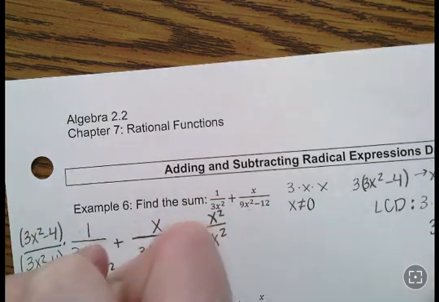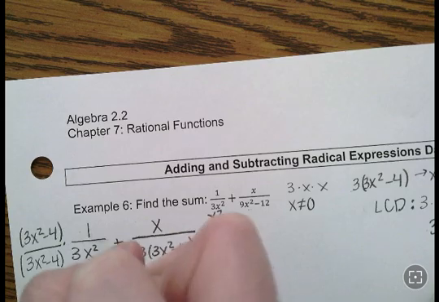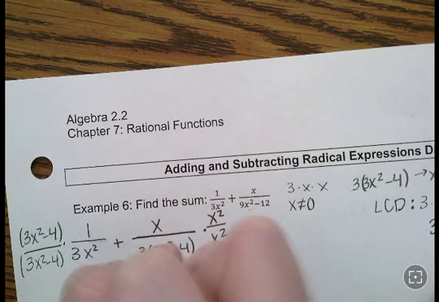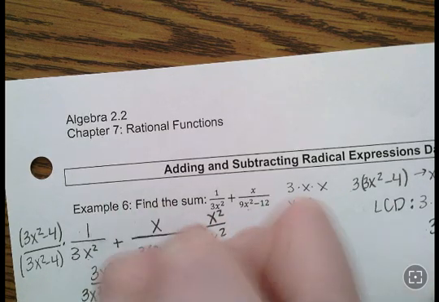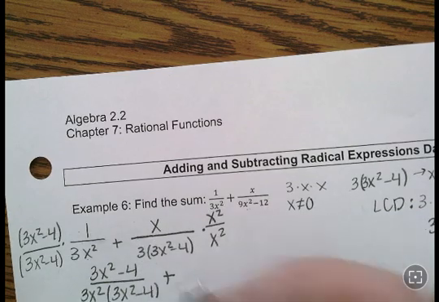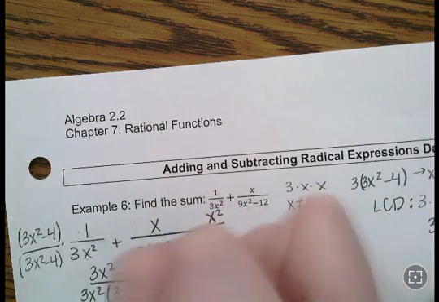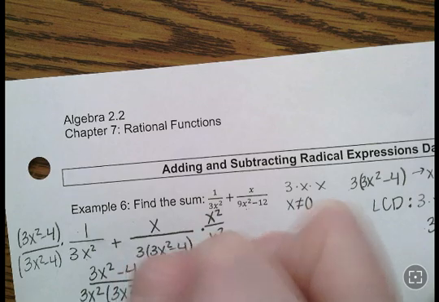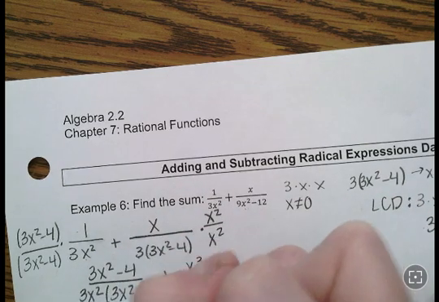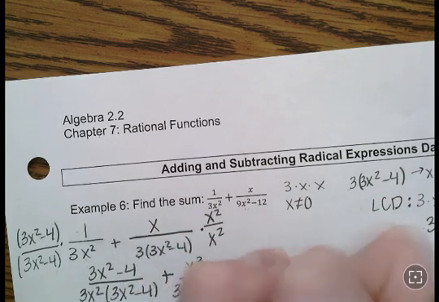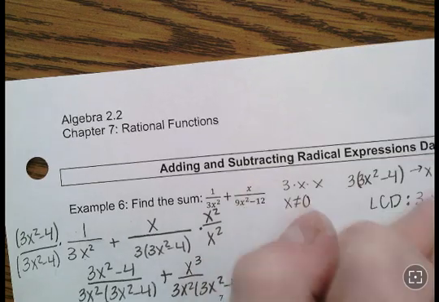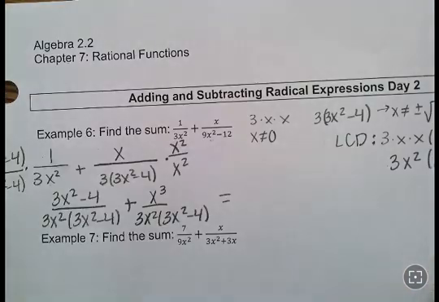And now our denominator is our LCD of 3x squared times 3x squared minus 4, plus x times x squared is x cubed, divided by our LCD of 3x squared times 3x squared minus 4. Now that we have common denominators, we can just add across.